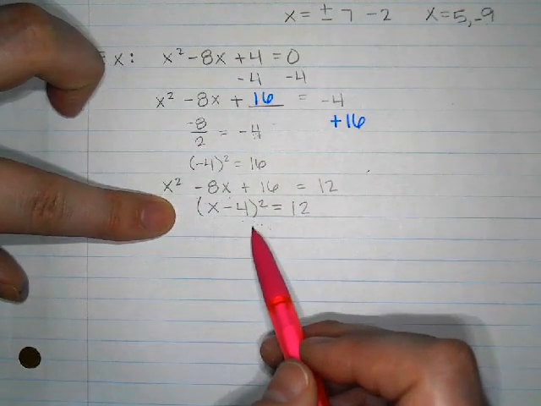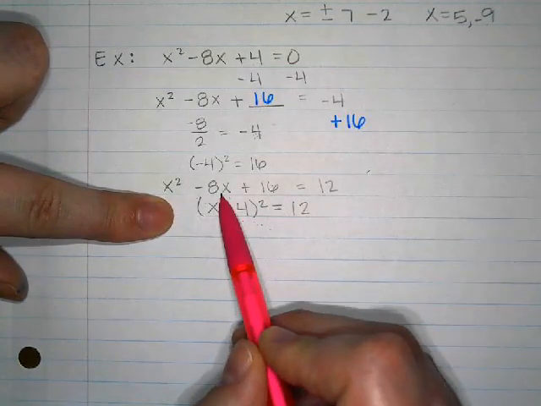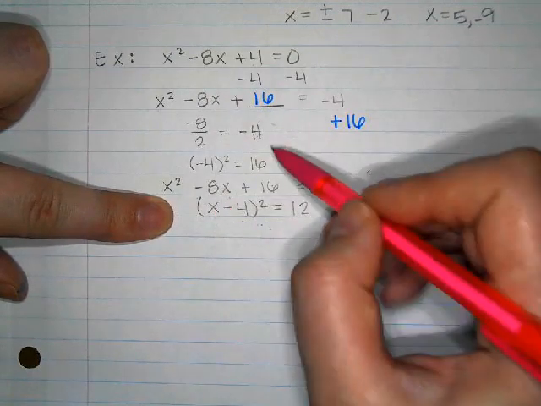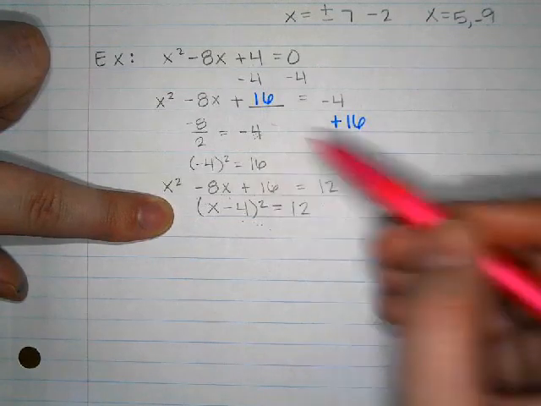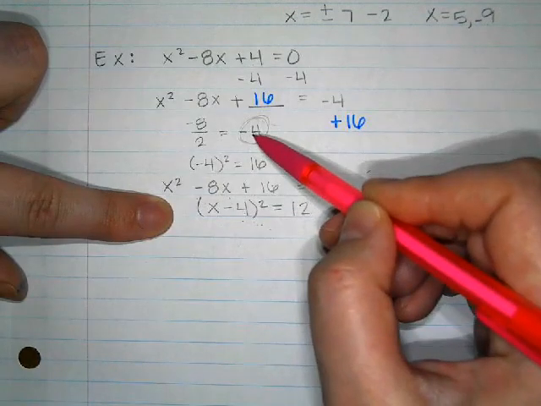So from here, we looked for two numbers that multiplied to 16 and added to negative 8. I was just thinking about factoring. But the shortcut is that you can shut off your brain and just do the pattern repeatedly: whatever number you got when you divided by 2 ends up being in the parentheses.